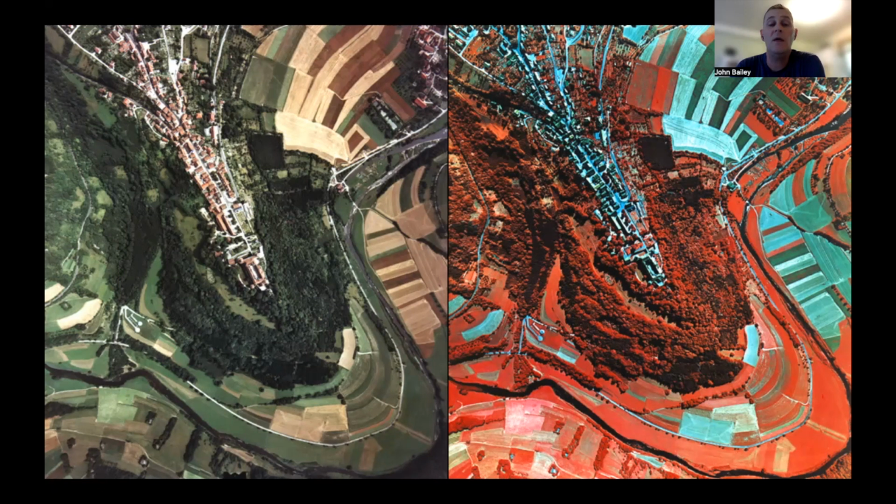Now, in the true color image, you could say, well, okay, it's just going to be where there's like trees and fields. But what if those fields were fallow? What if they were bare earth? What if they only had sort of dead vegetation in there? We might struggle to discriminate.